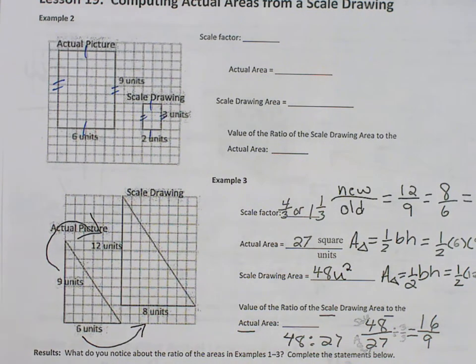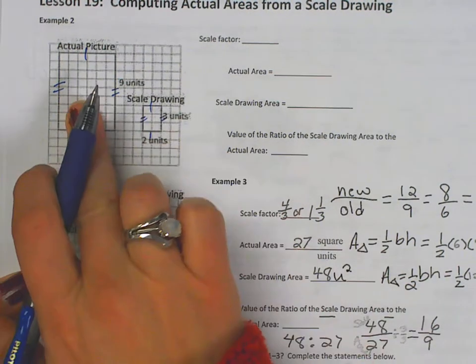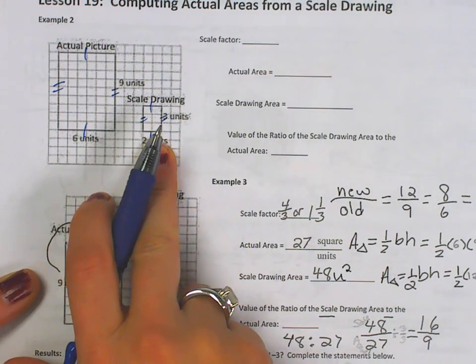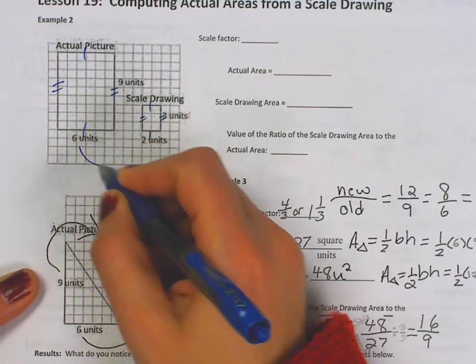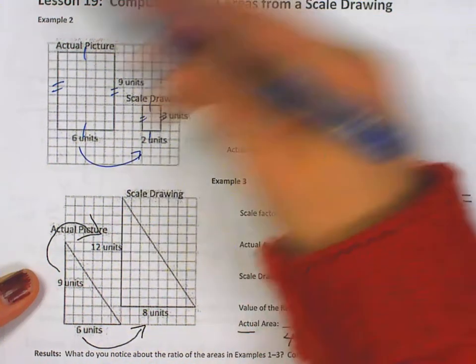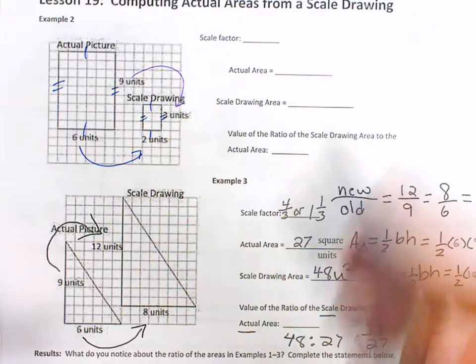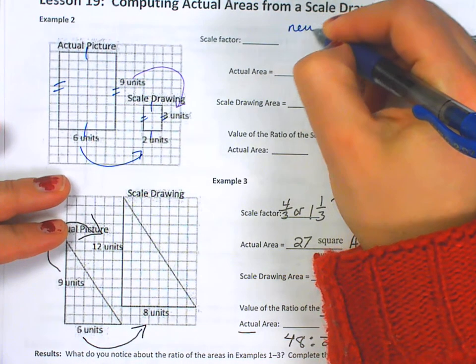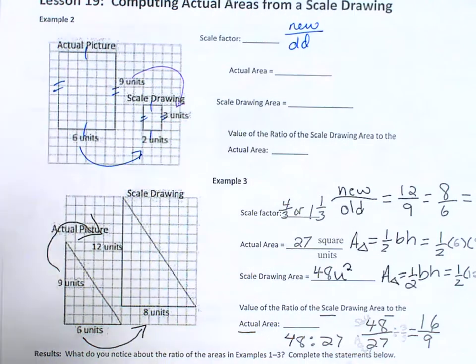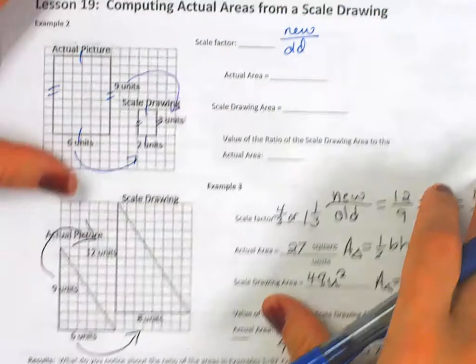You should know it. I want to know the scale factor. So this is the actual picture, and this is the scale drawing. This 6 turns into a 2. The 9 turns into a 3, I blocked it a little. So we're going to write a formula down. Get in the habit of writing a formula and then substituting it in.